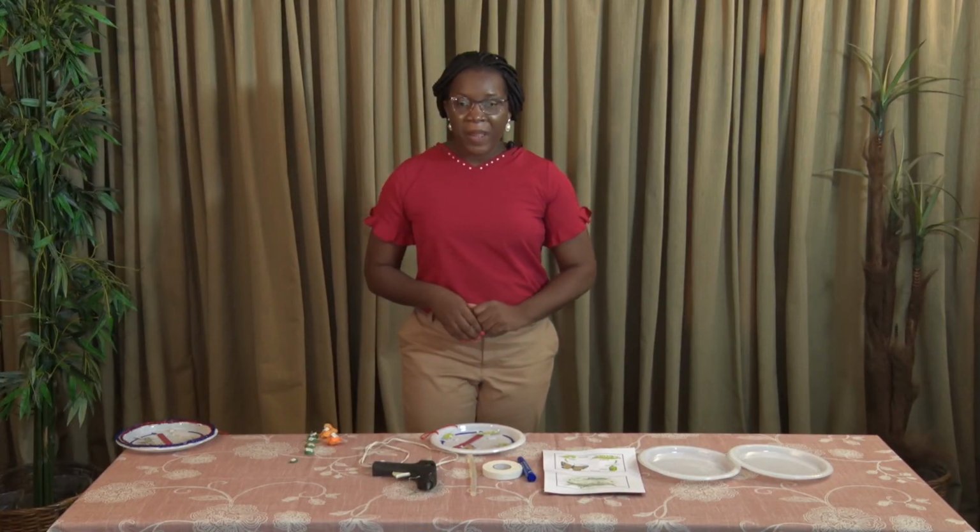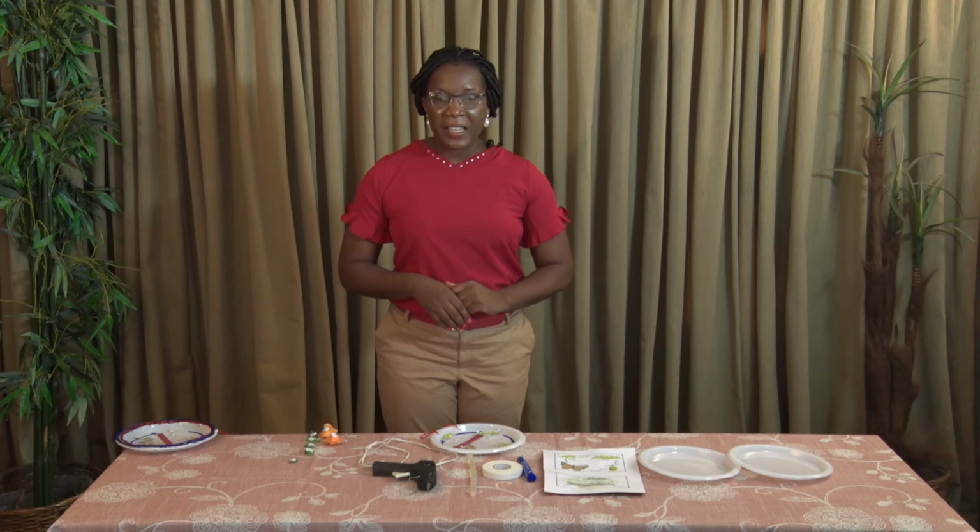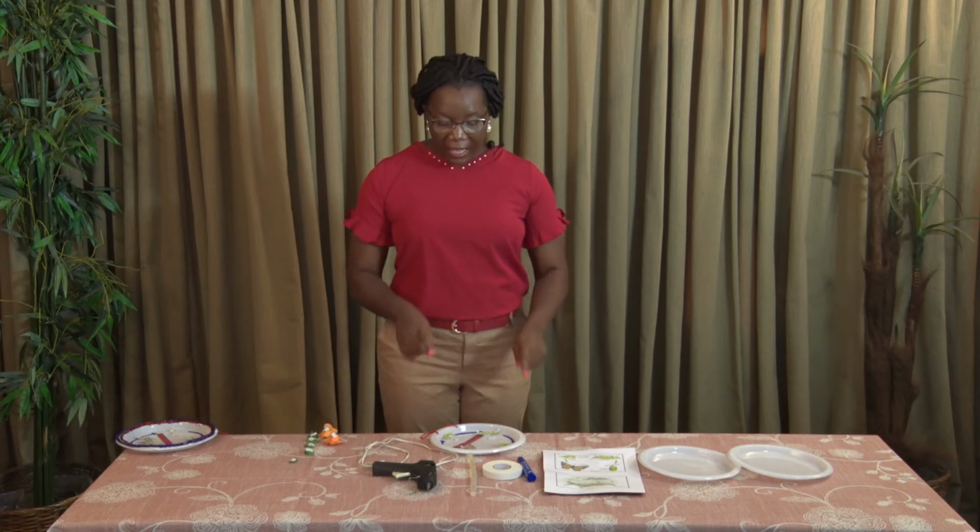You could be creative by cutting out shapes or obtaining decoration to place around the edges of the plate.